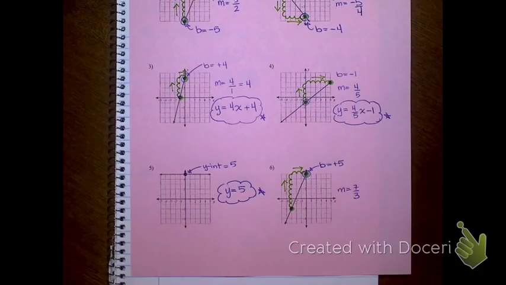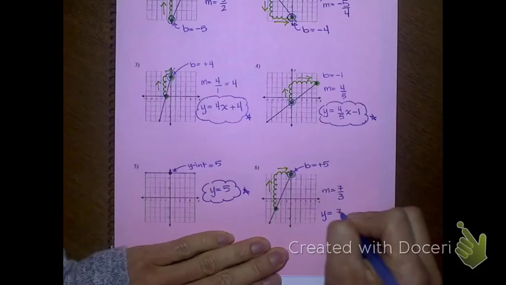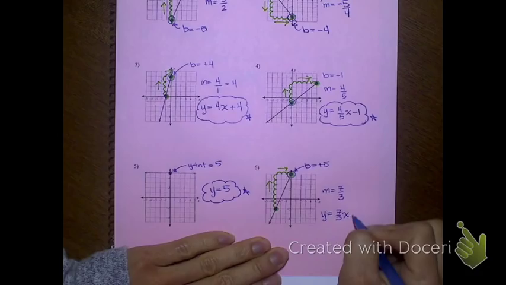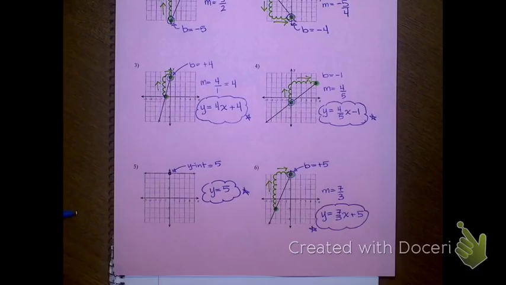Okay, so now let's write the final equation of the line. What is the final equation of this line? y equals 7/3x plus 5. Who got it right? Raise your hand. Okay, good.